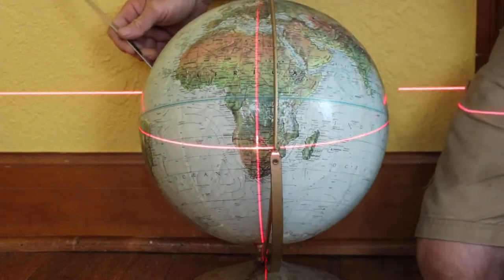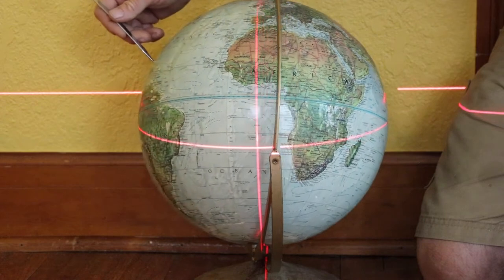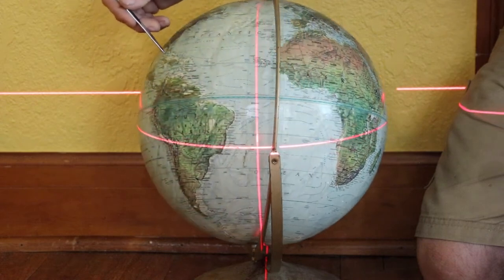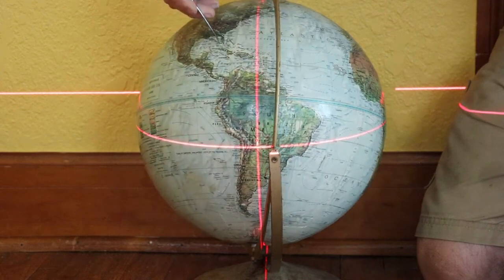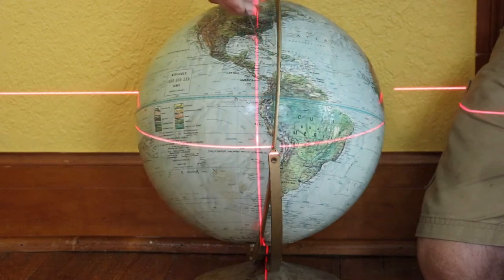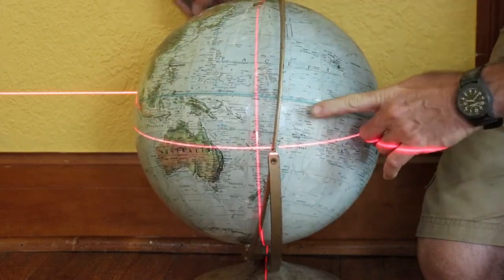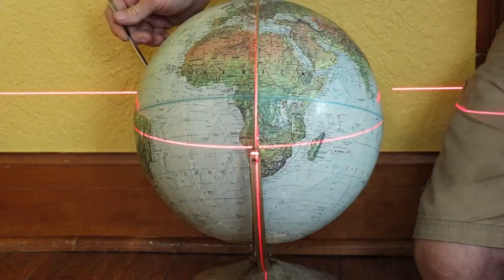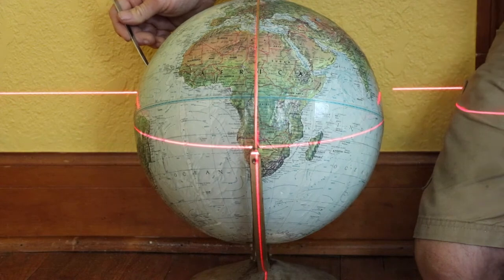Now watch this. Six months later, we're rising. We're coming up. I'm in Florida. So the sun's staying low in the sky. And now we're headed back down. So here it is wintertime. The northern axis is tilted away from the sun.